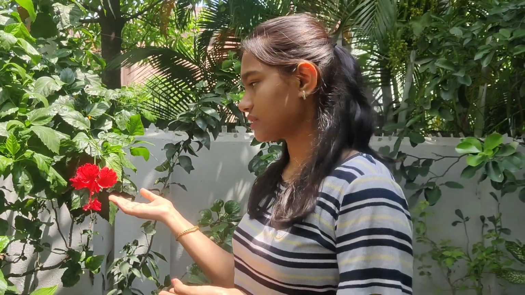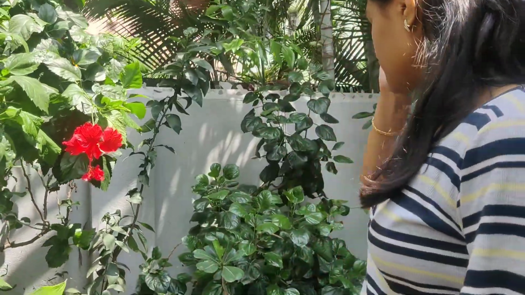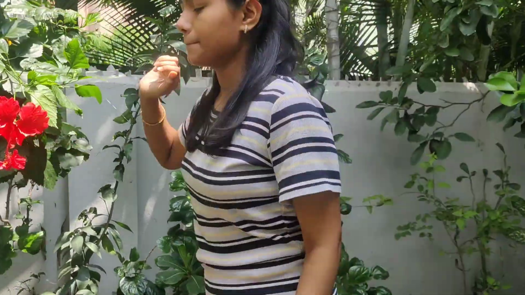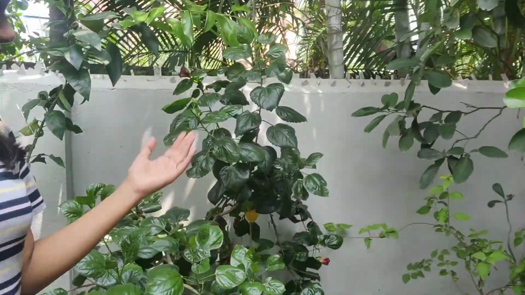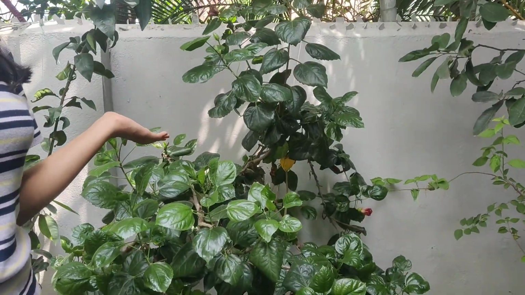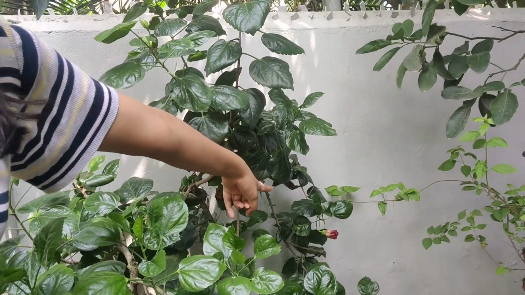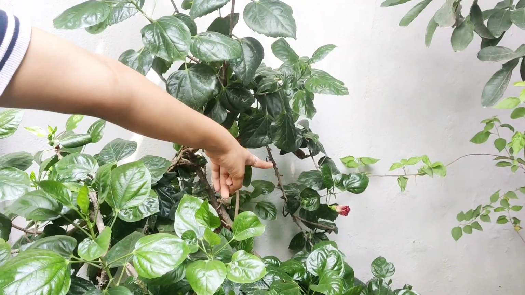There are various colors of hibiscus flowers available, such as in my garden only, you can see there are many kinds of colors. There's a peach colored hibiscus, there's a pink colored hibiscus, light pink, then this is a red colored hibiscus, and there are many colored hibiscus found all over the world. And over here, this is another hibiscus plant, and there you can see is a hibiscus bud, and it is yet to bloom.